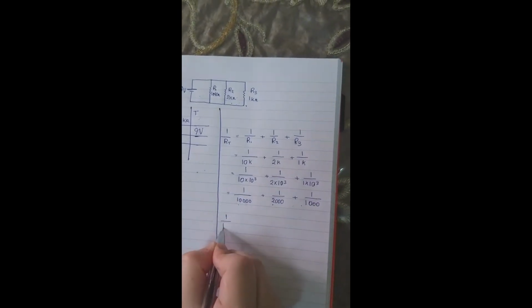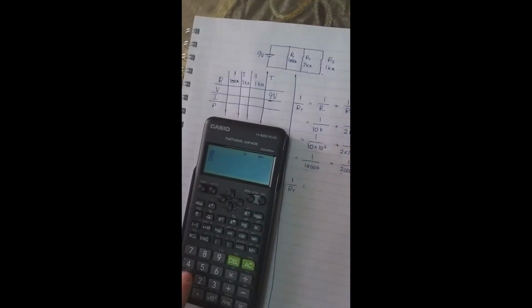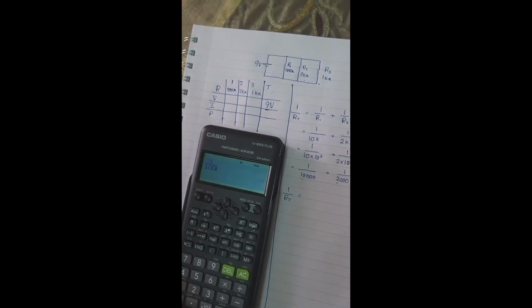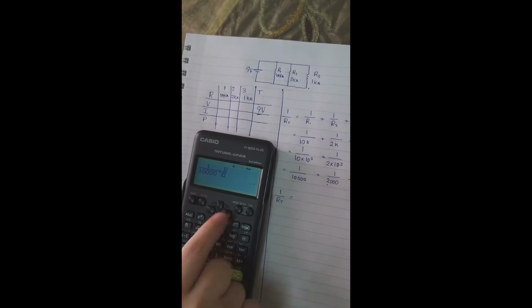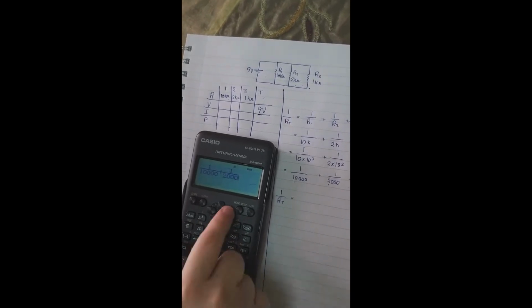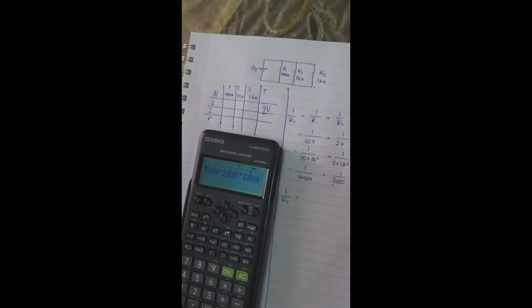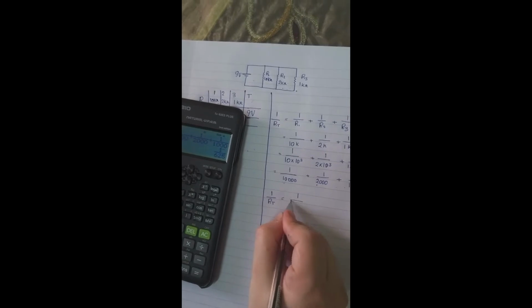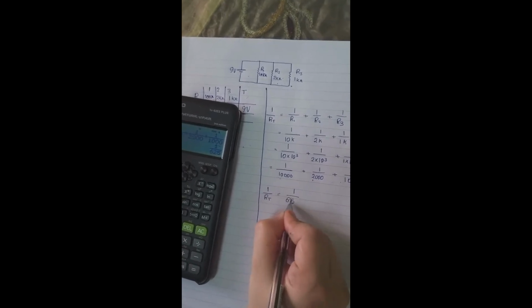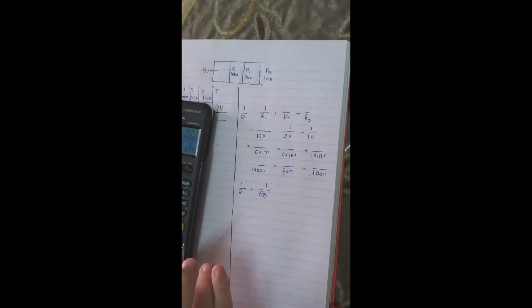So 1 over R total is equal to 1 over 10,000 plus 1 over 2,000 plus 1 over 1,000. This is 1 over 625. This is 1 over R total. This is not R total.